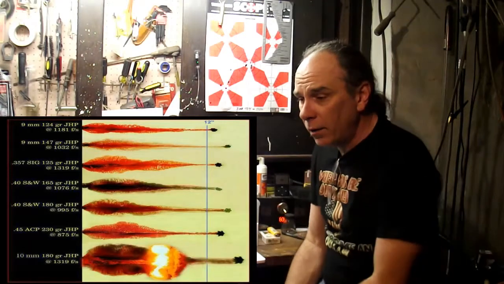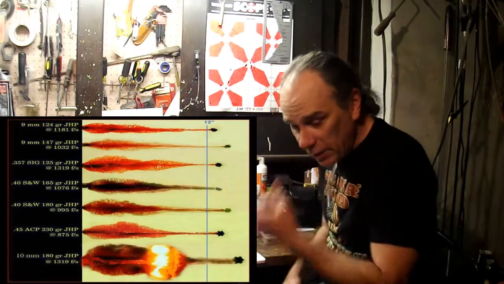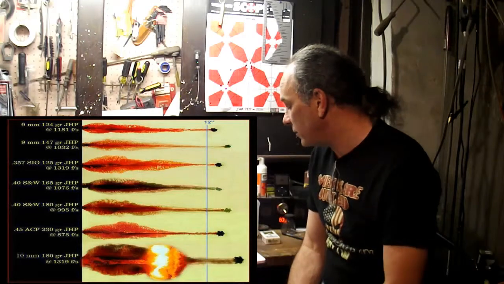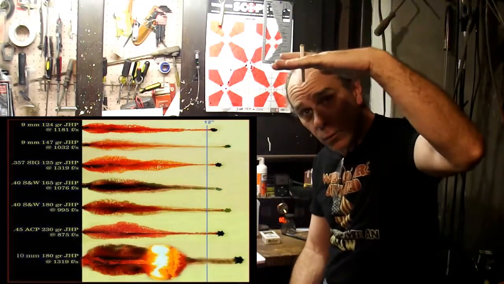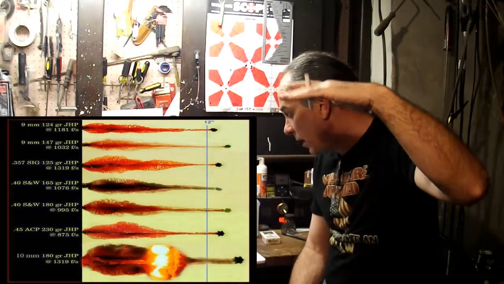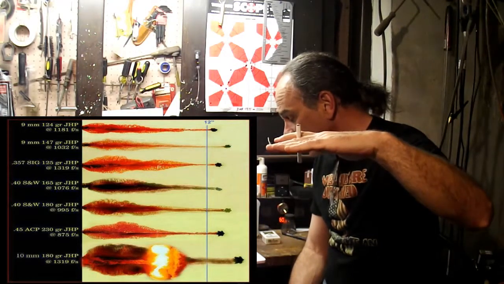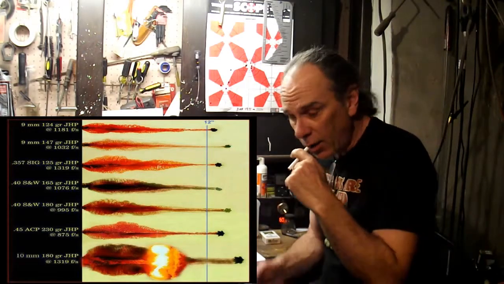The graphic you've been seeing popping up, picture in picture right here, is a picture I snatched off the internet. It pretty much purports to be ballistics gelatin tests with several different rounds. 2 9mm rounds at the top, 124 grain, then 147, then 357 SIG, 125 grain, 40 S&W, 180, then 45 ACP, 230 grain, and a 10mm, 180 grain.